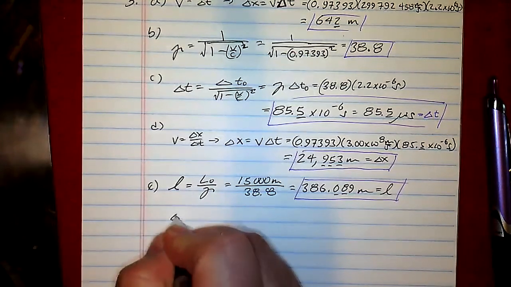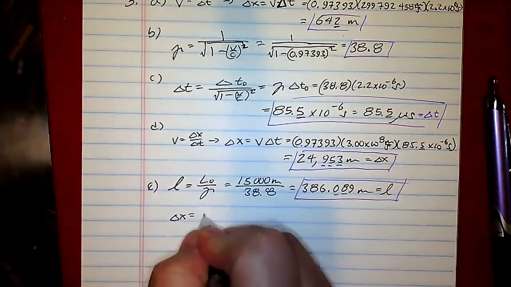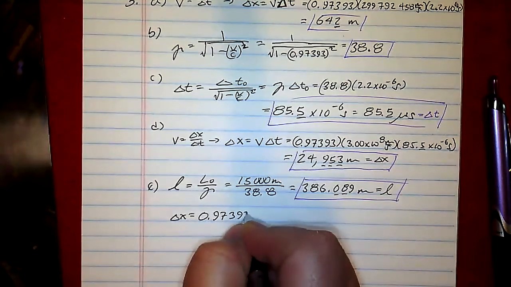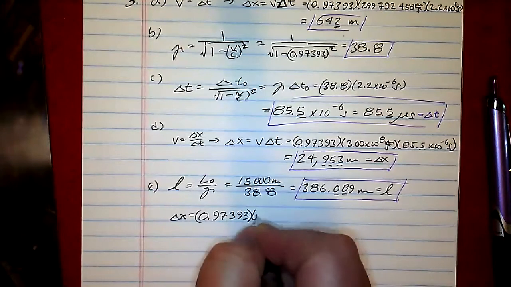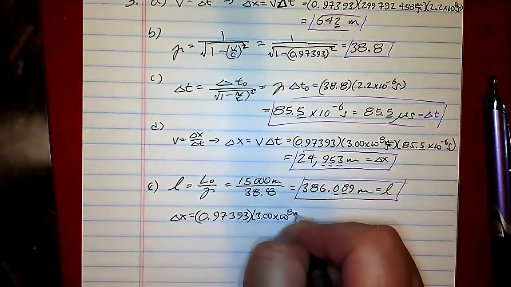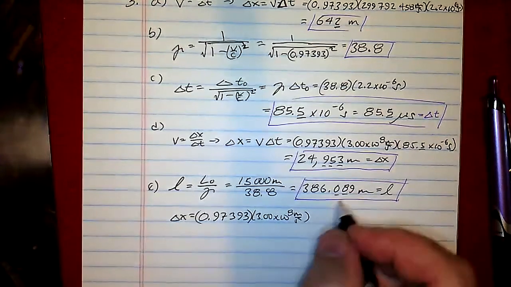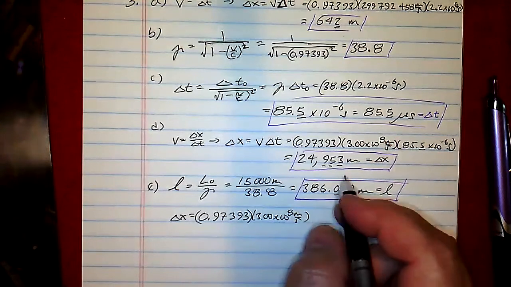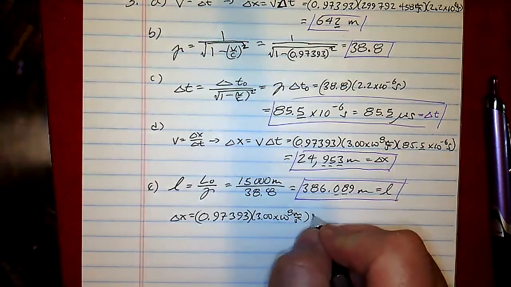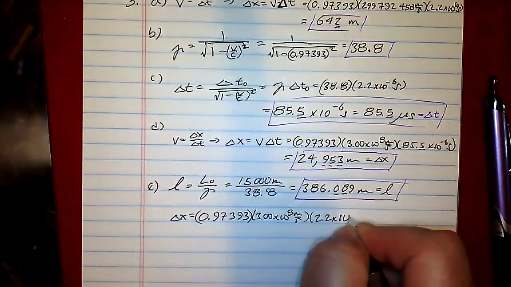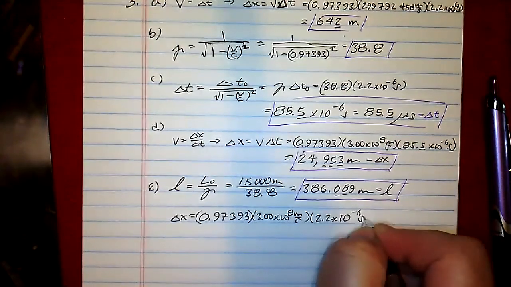And of course, if you take his lifetime and multiply that by the velocity of the actual atmosphere, then you'd say that delta x is going to be 0.97393 times 3.00 times 10 to the 8th meters per second. So that's the velocity that he sees the Earth and its atmosphere traveling at him with. And then, of course, he knows his muon's life is 2.2 times 10 to the negative 6 seconds.